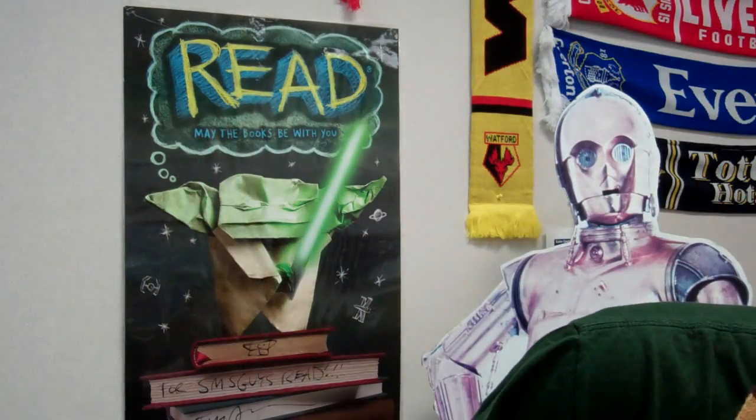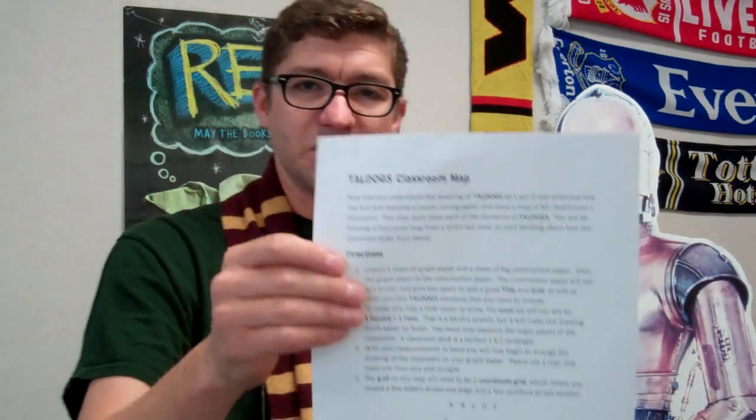We also started the process of creating our own maps, and we are going to be mapping our beautiful classroom here. We've started working on that assignment, which is here. I'll upload this as well. This is kind of the instructions of our classroom map, which is an assignment we'll be doing mainly in class.